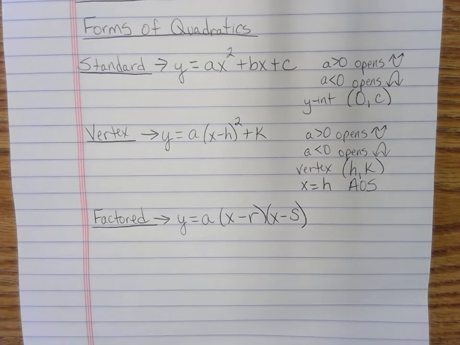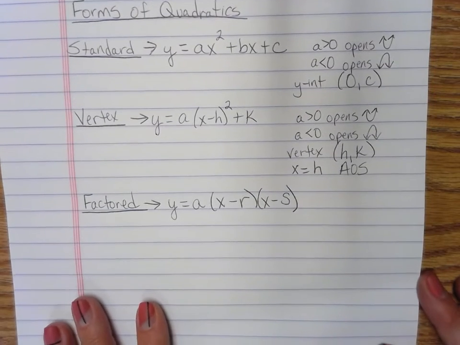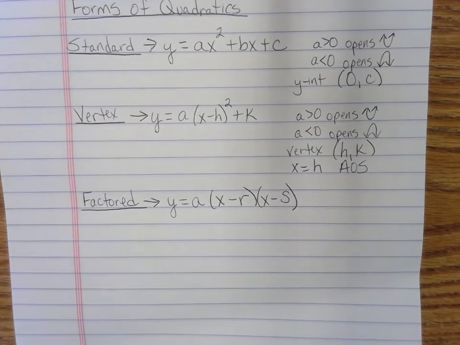And you guys know I hate s as a variable. I did not make the generic equation. Some dead mathematician did so that I can't smack him. But we're going to go with x minus r. And no, I was probably not even born when he died. I am kind of old.